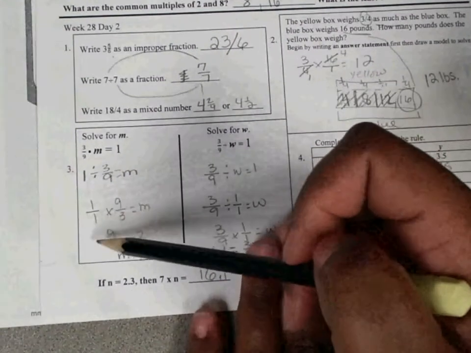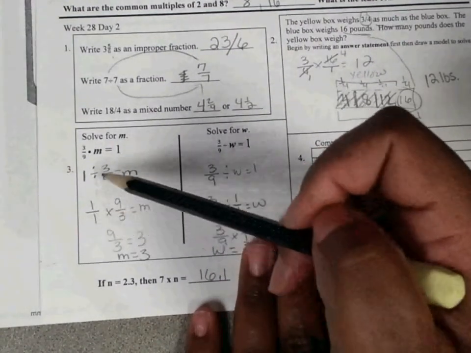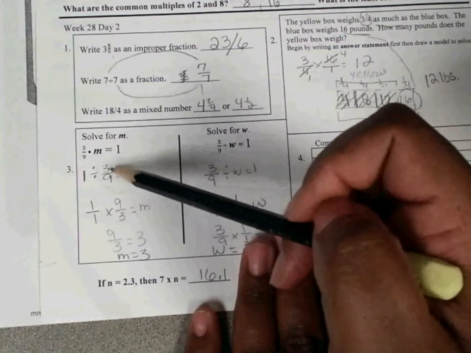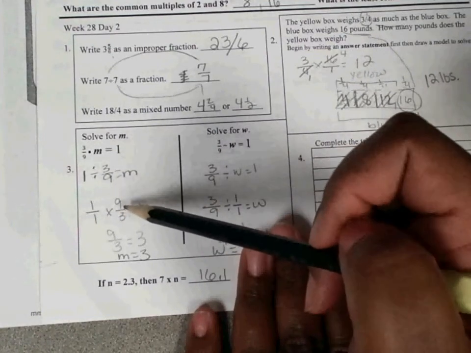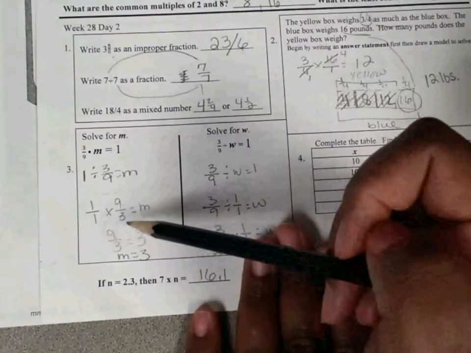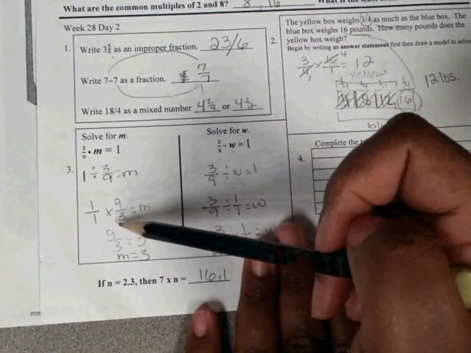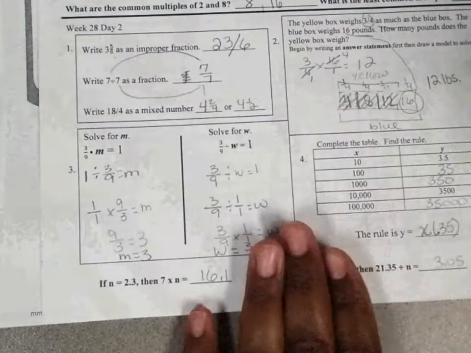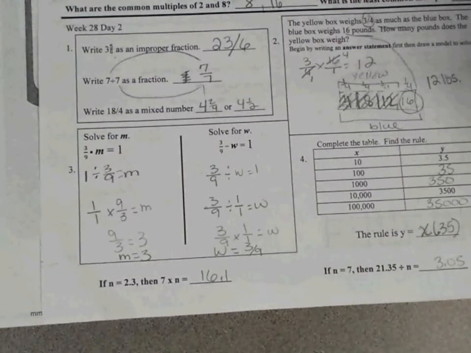So 1 divided by 3/9. I just make it into a fraction, 1 over 1. I'm going to flip the sign to a times, and now I'm going to flip the fraction. Now it becomes 9 over 3. So 9 divided by 3 equals 3, so m equals 3.